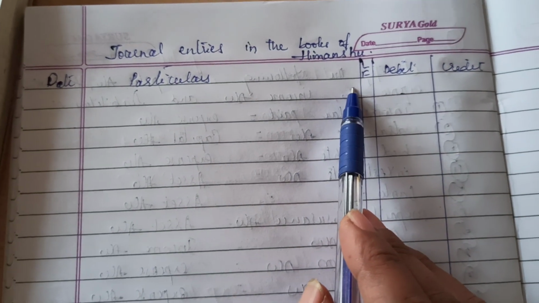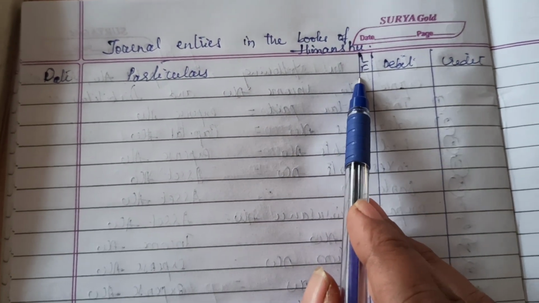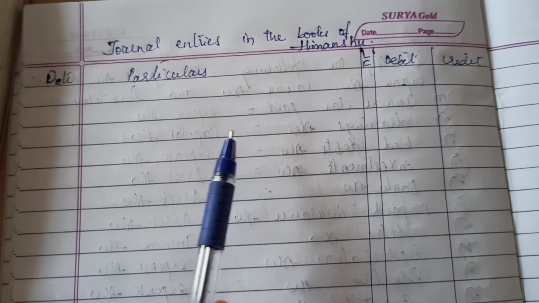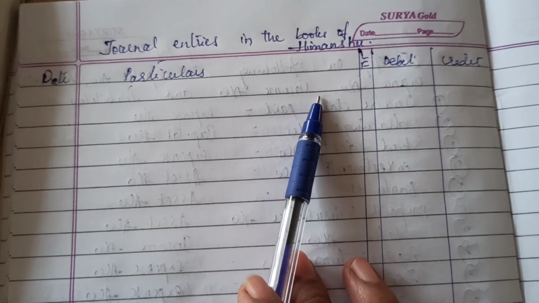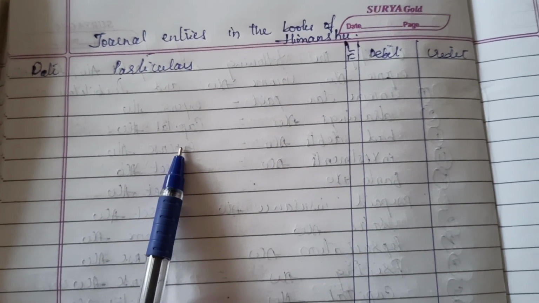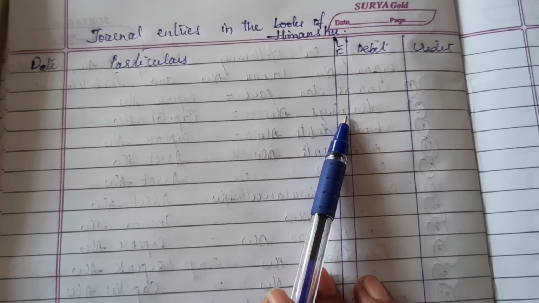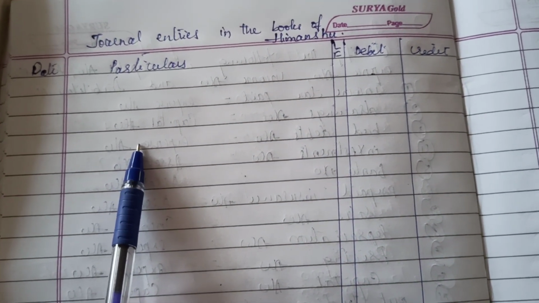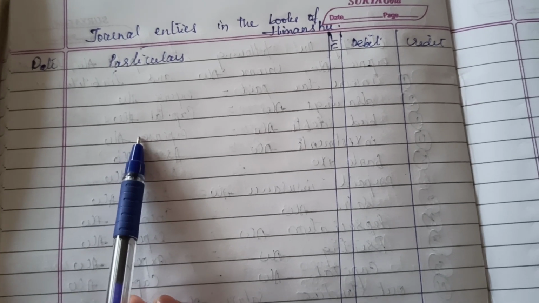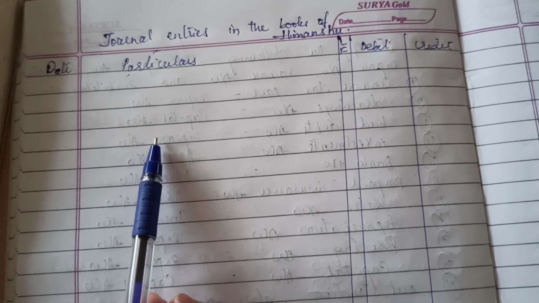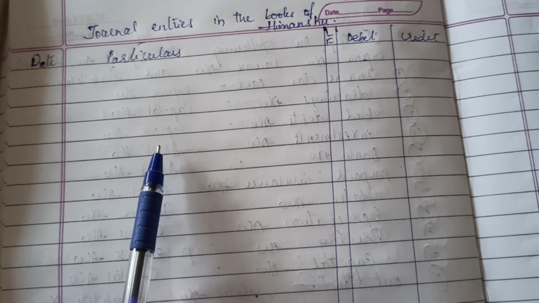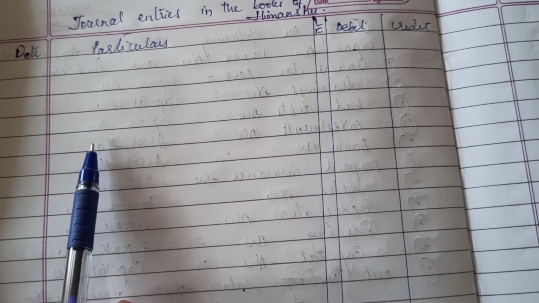Now LF is nothing but the ledger folio, because this is the first part here in accounting, which we are beginning today. So after passing the journal entries, we'll go to the ledger accounts, then we will prepare different accounts. The first step to prepare the accounts is passing the journal entry. Already you know which is the debit and credit of each transaction.